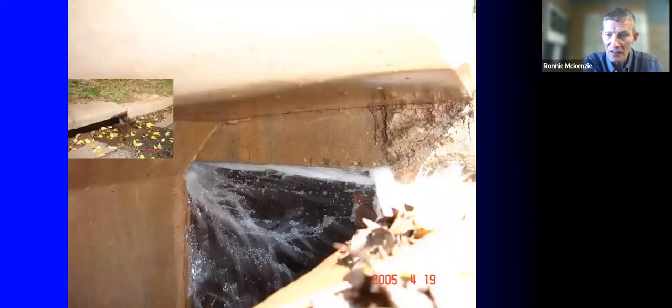This is another one. It's the same story. It's a small leak. It was on a connection pipe running into the back of a stormwater drain. It wasn't causing any damage.